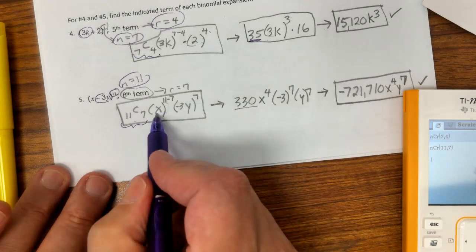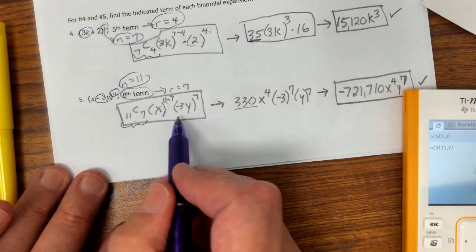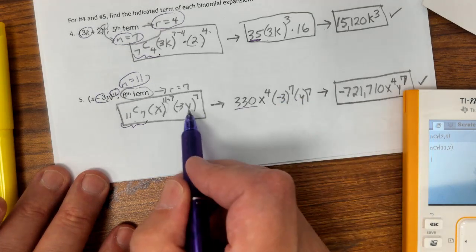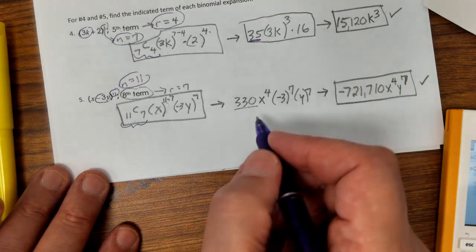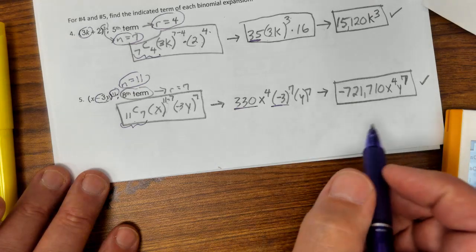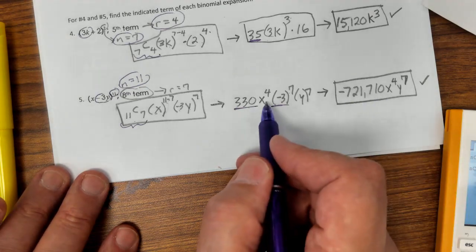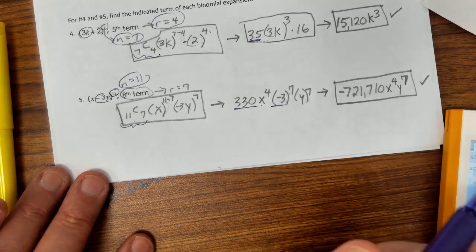All right, so anyway, x to the 4th power, because 11 minus 7 is 4, and then we have negative 3 to the 7th power. We'll calculate that in a moment. But we also need to raise a y to the 7th power. So then what you do, you go back and multiply this number together, and you'll get that negative 721,710. And then don't forget to tag on your x^4 and your y^7 as well.